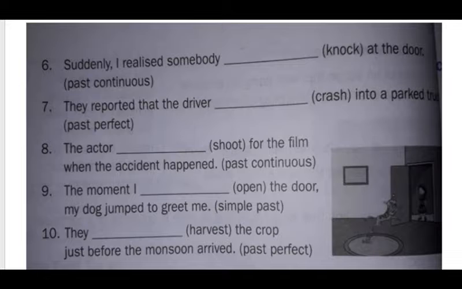Question number 8. The actor dash for the film when the accident happened. So you have to use the past continuous form of the verb shoot. So the actor was shooting for the film when the accident happened.